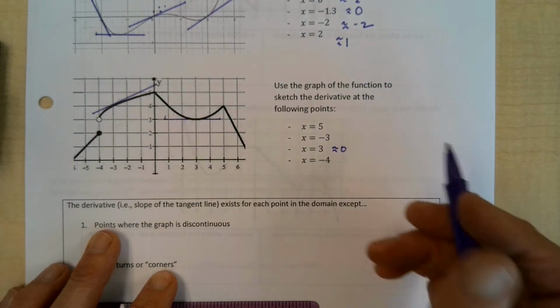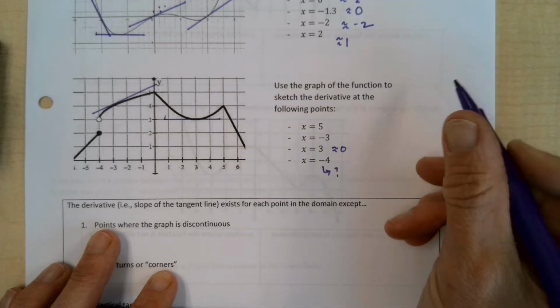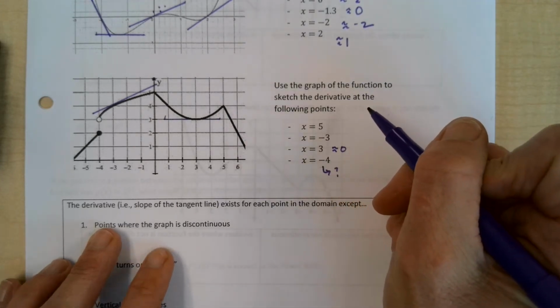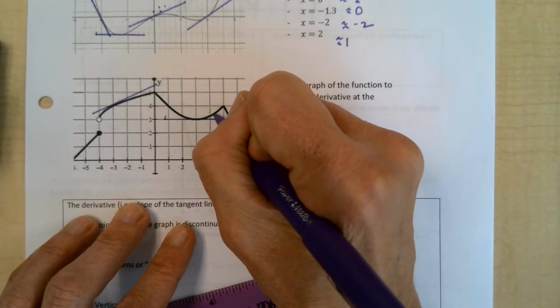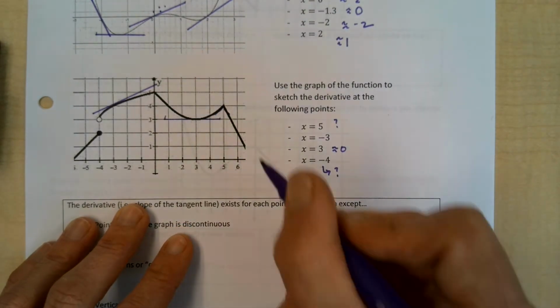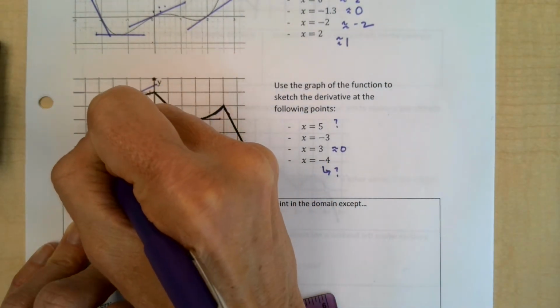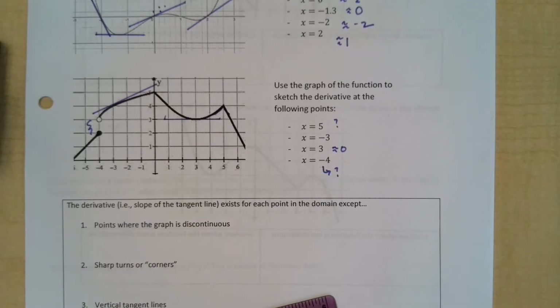When I get to negative 4, I've got a problem. And when I'm at positive 5, I've got a problem. And the reason our problem exists is because of this sharp point here and then this jump there. So we need to talk about two different conversations. One about whether or not a function is continuous and whether or not it's differentiable.